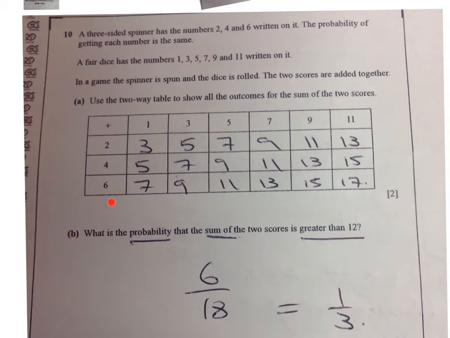Part B is related to this table. What is the probability? Probability is fractions. That the sum, meaning when you add them, of the 2 scores is greater than 12.